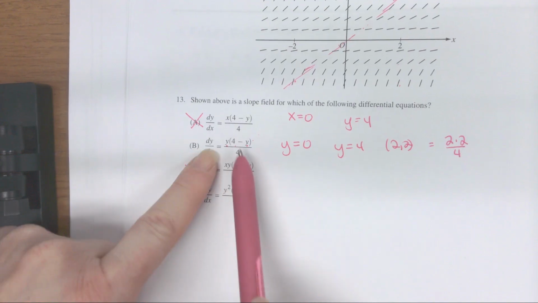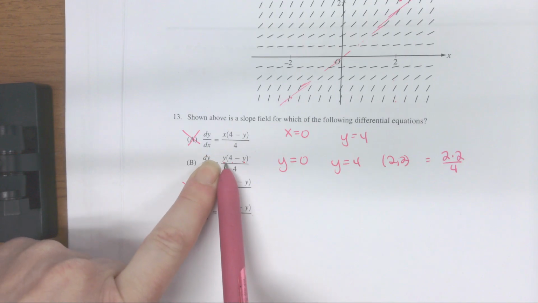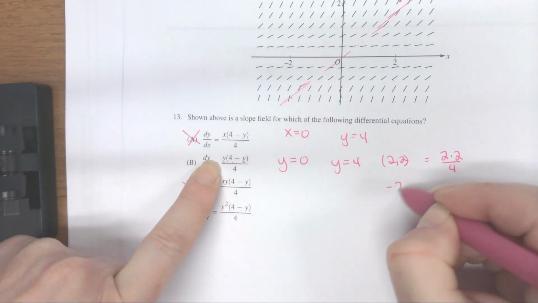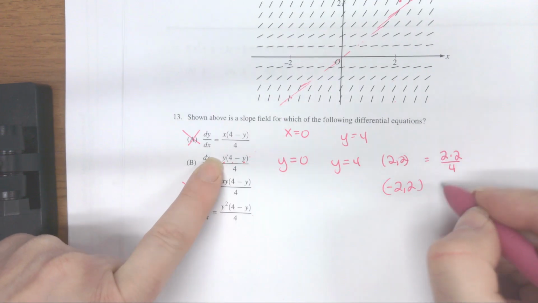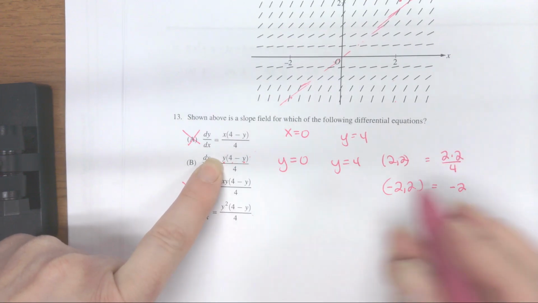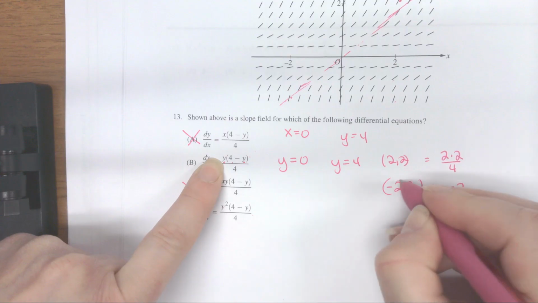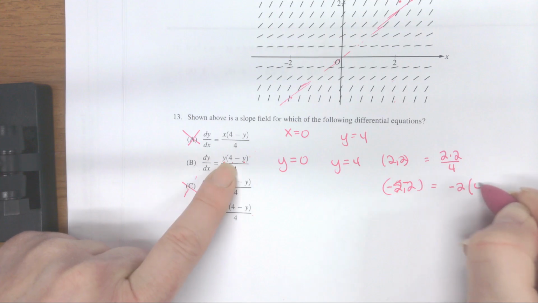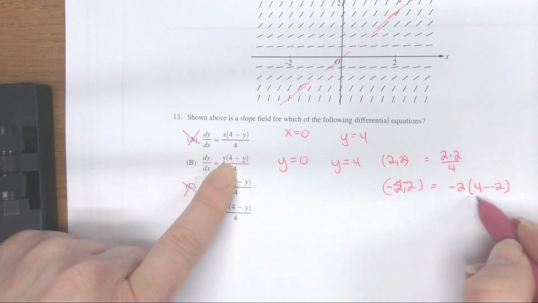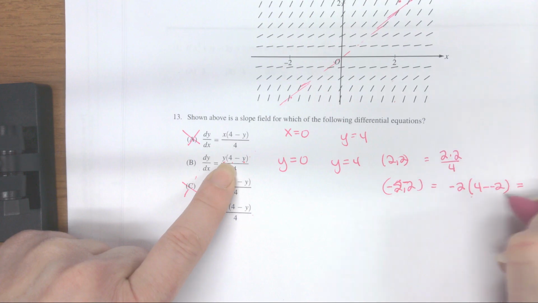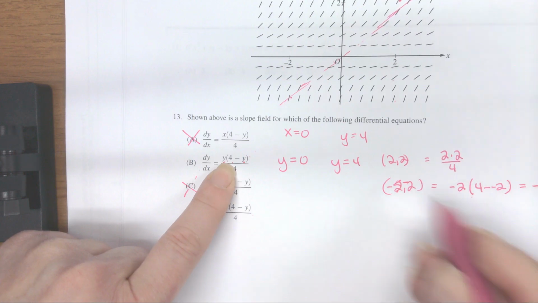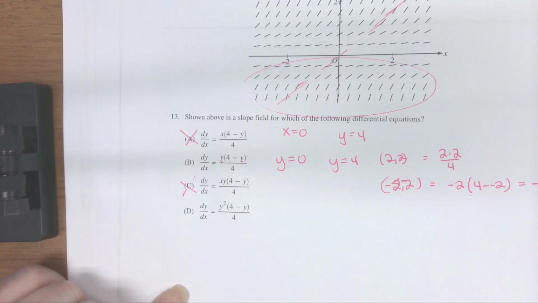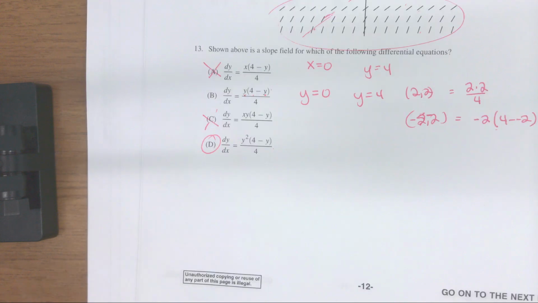Whereas if y was negative 2 up here, this would be 4 minus a negative 2, so 4 plus 2, which should be a negative slope, but down here these are positive. Are you seeing that? So it should be D rather than B.